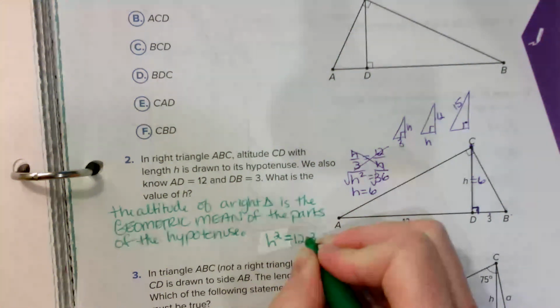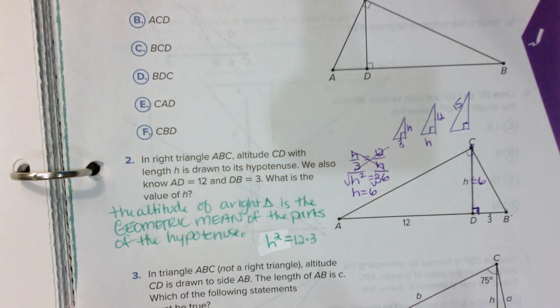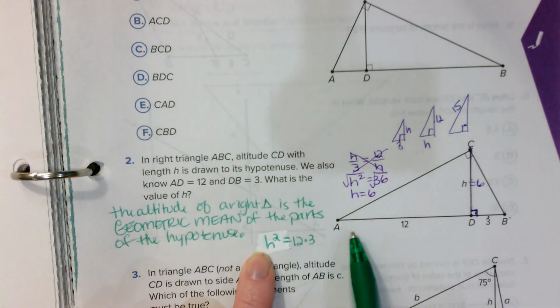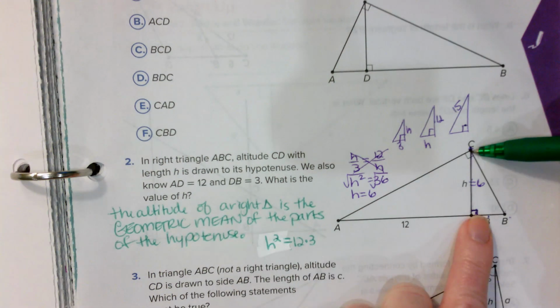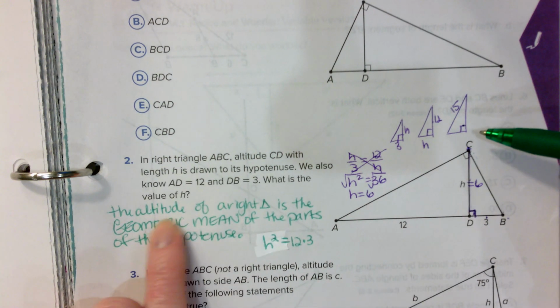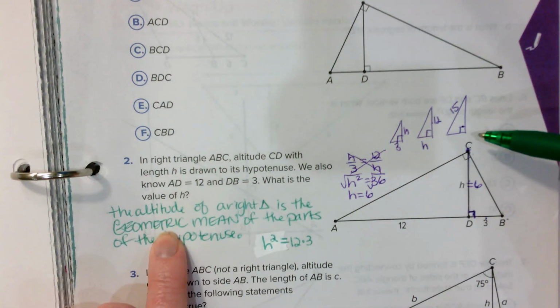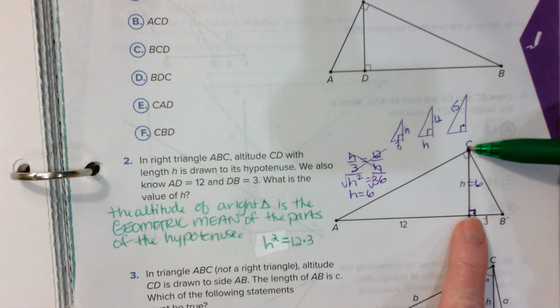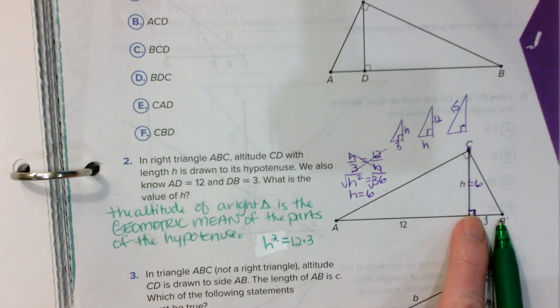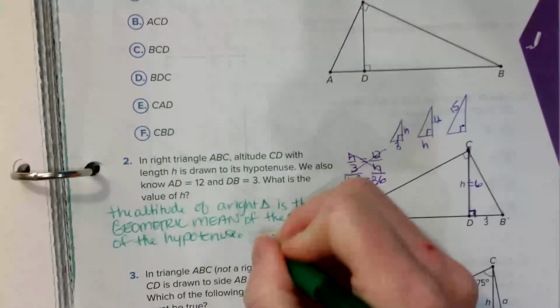That would be 12 times 3. This is what the geometric mean means. The geometric mean is really the square root of the product of 12 and 3. So h squared, the altitude squared, because the altitude is the geometric mean of the parts of the hypotenuse. So the h squared equals 12 times 3.